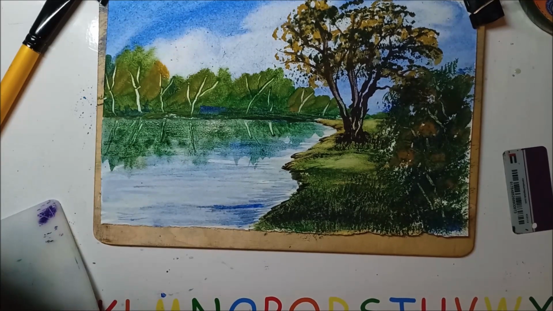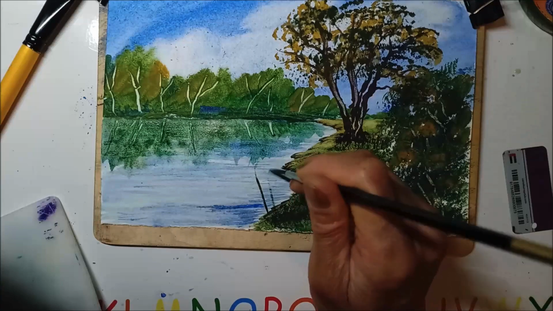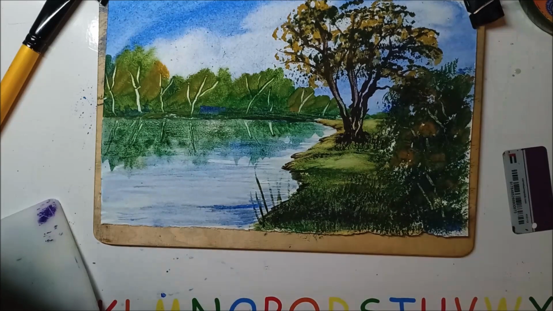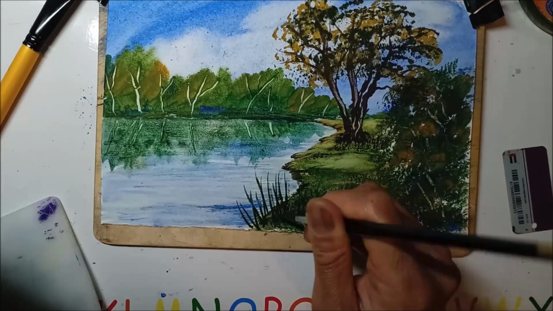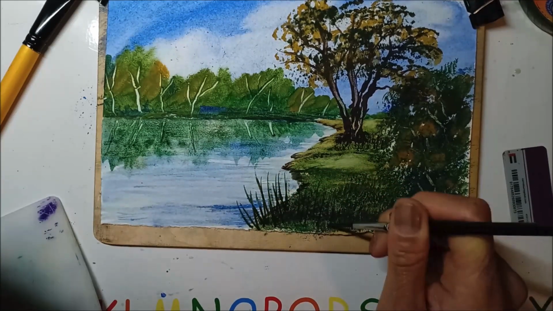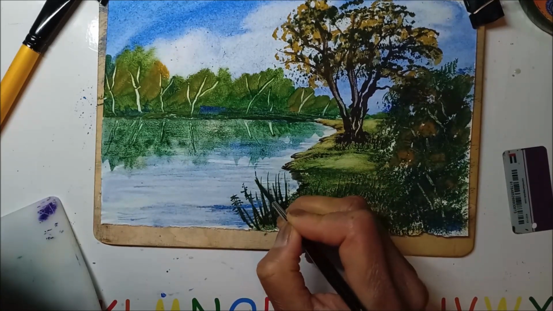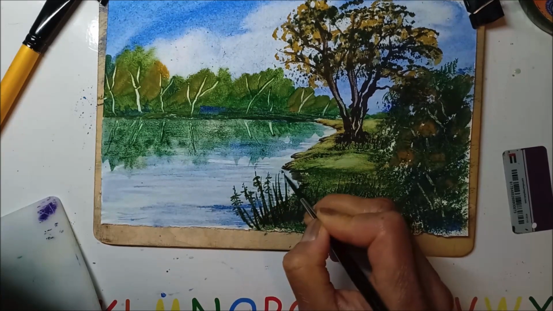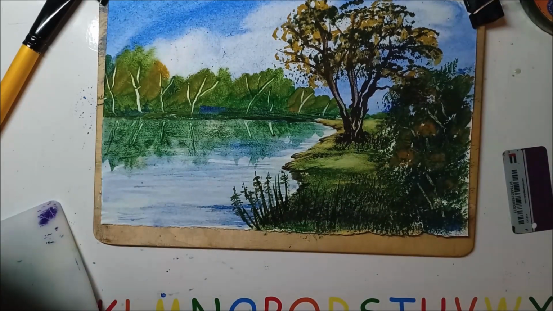And now what I want to do is add some grasses going up this way, just a few. Now I want to squeeze out a bit more yellow ochre.